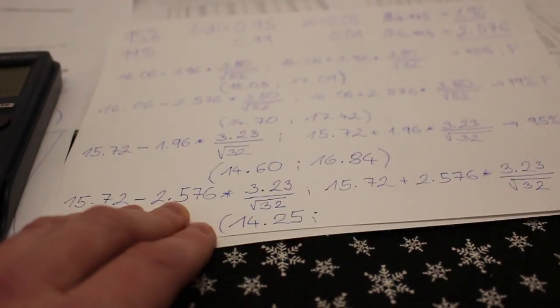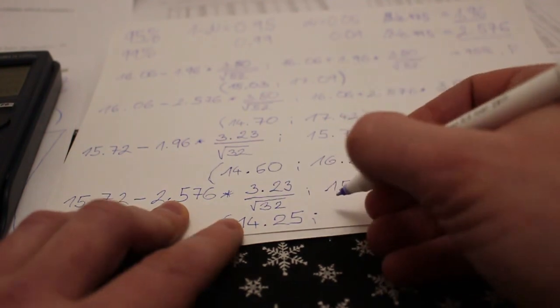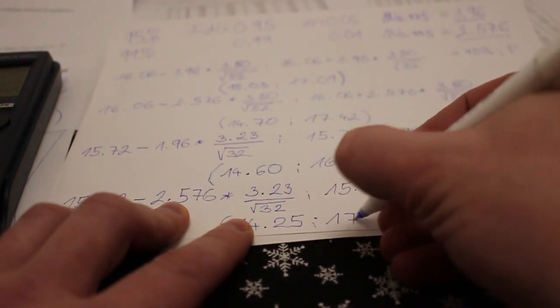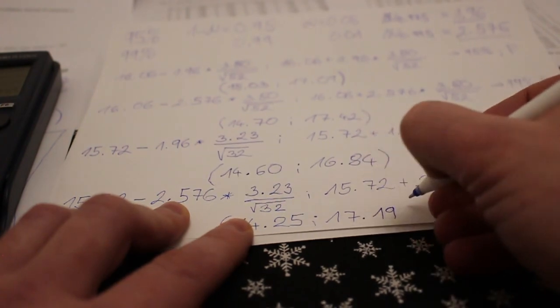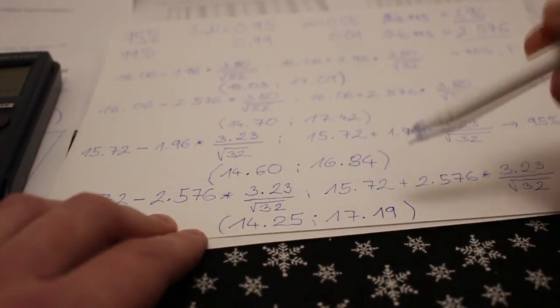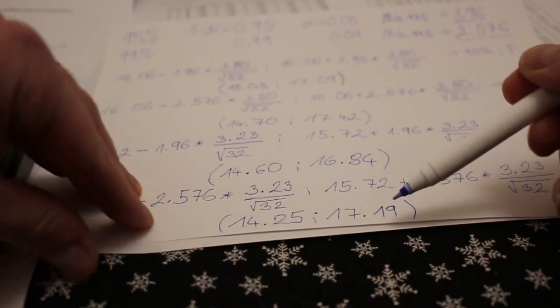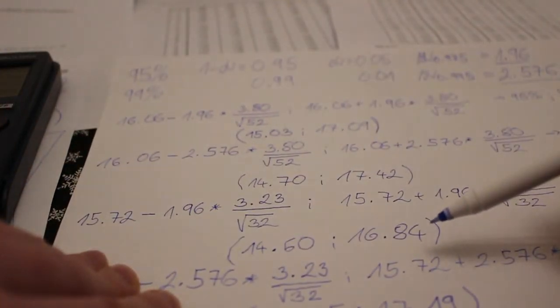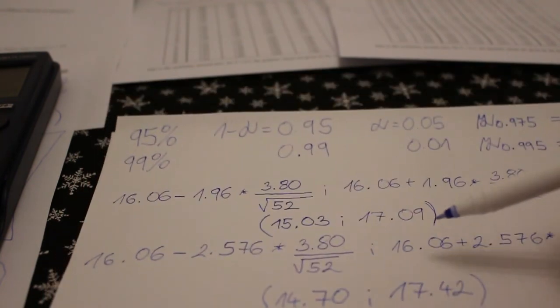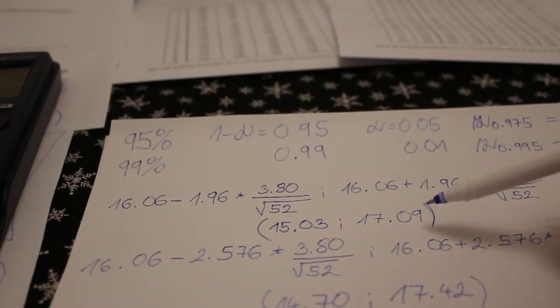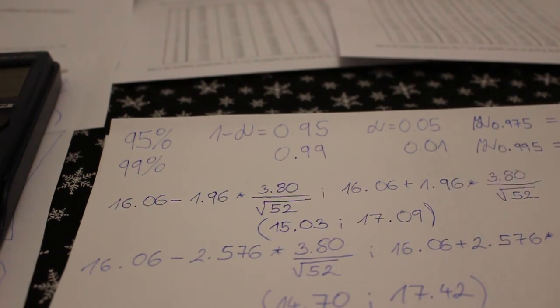So you can compare with me the right side, 17.19. Okay, so this is important, and this is important. We calculated 4 confidence intervals.